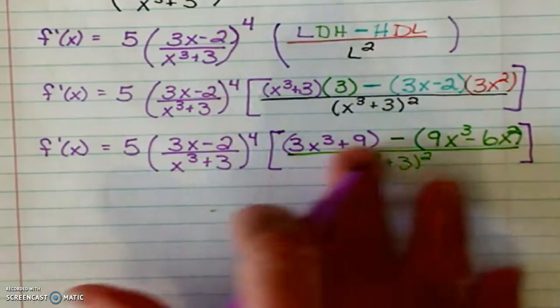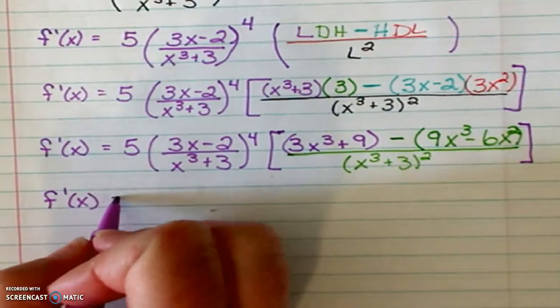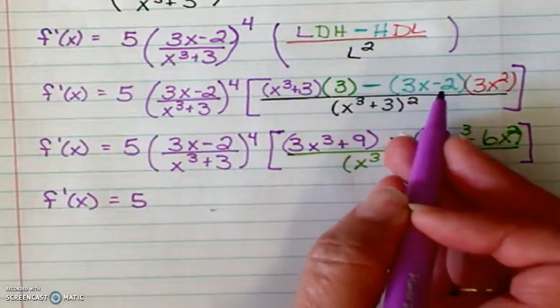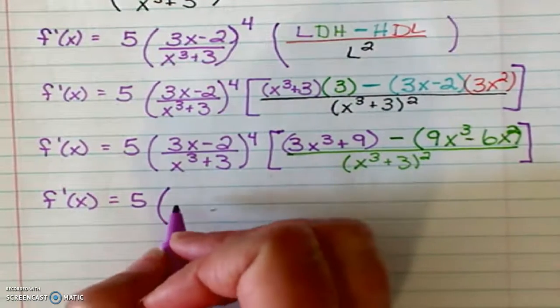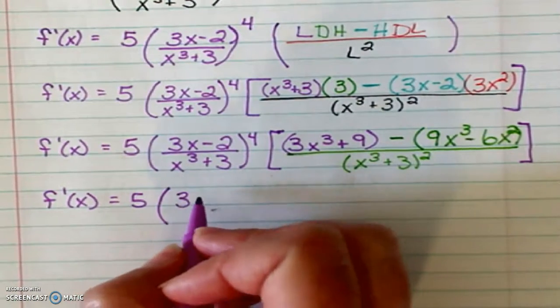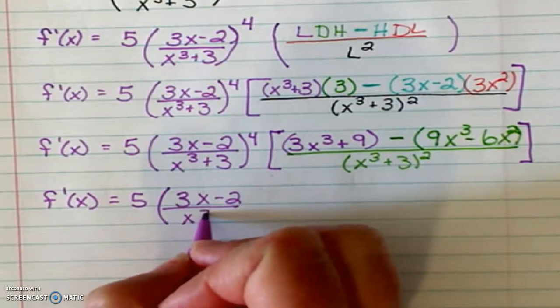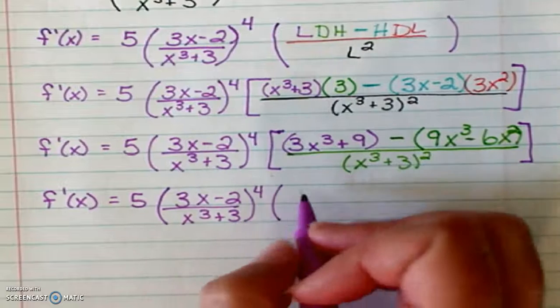So now we want to distribute that negative sign through. Notice I kept the product of low d high and the product of high d low in parentheses because you are subtracting that high d low, and we want to make sure, since that is a quantity, that we do not forget to change both signs.